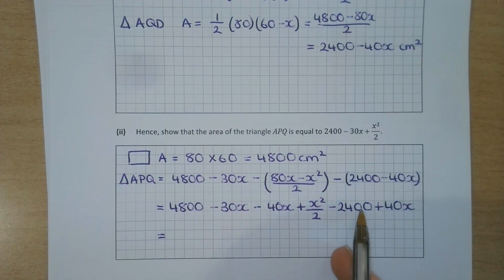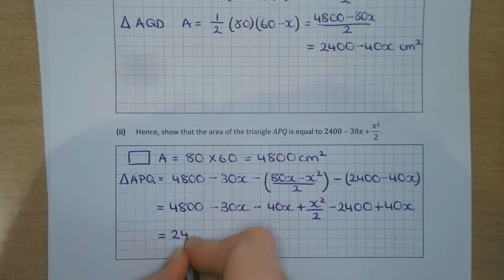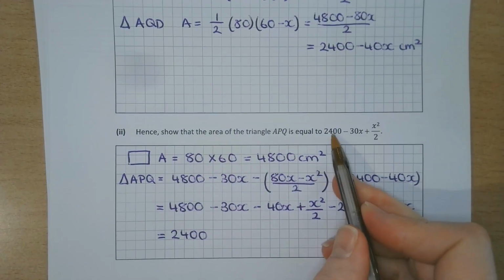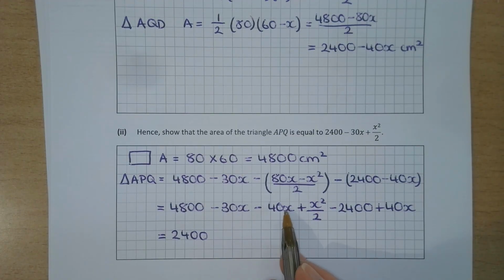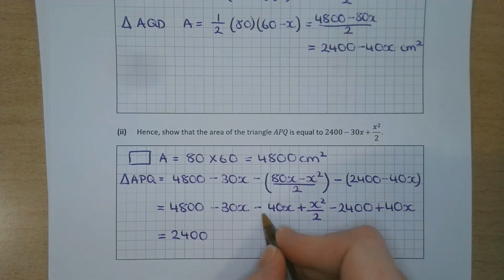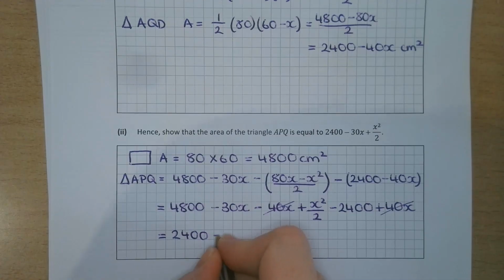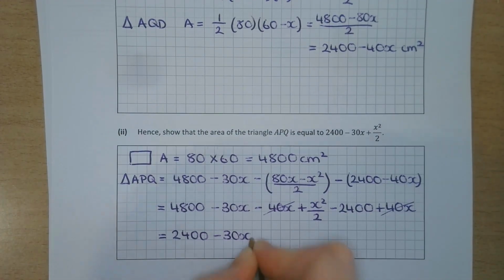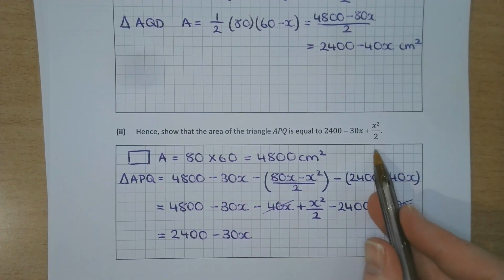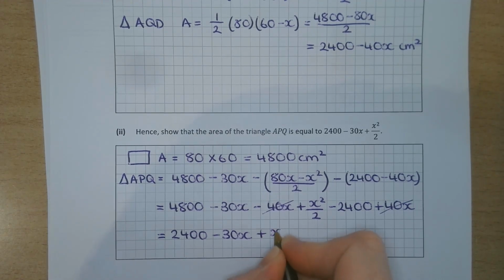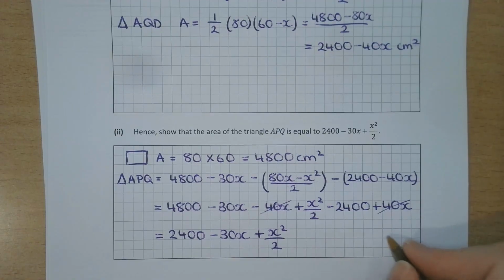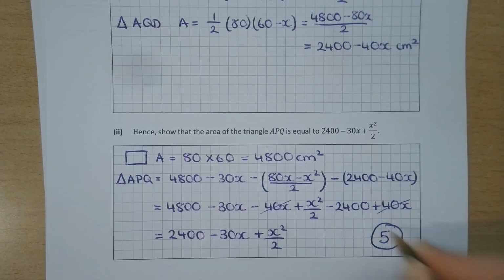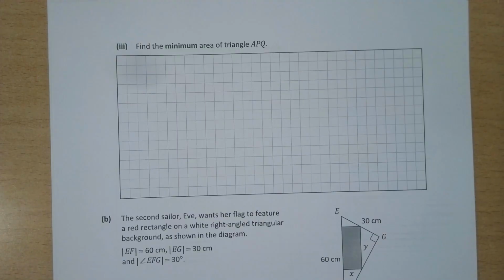So bringing the numbers together here, we get 2,400, which is perfect. That's exactly what we need. The minus 30x is there, but we have a minus 40x plus 40x. They're actually going to cancel each other out, leaving me with the minus 30x that I need. Perfect. And again, all that's left is the plus x squared over 2. And that's exactly what the question is asking me to have. And that question was 5 marks.